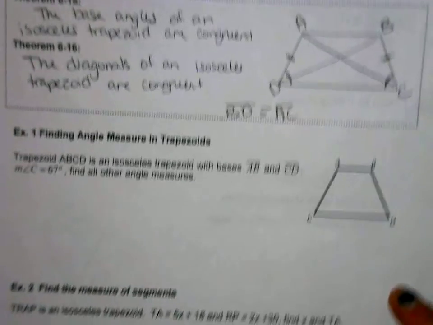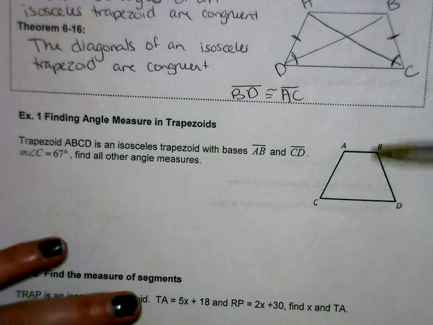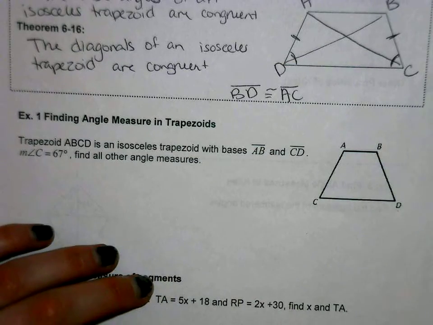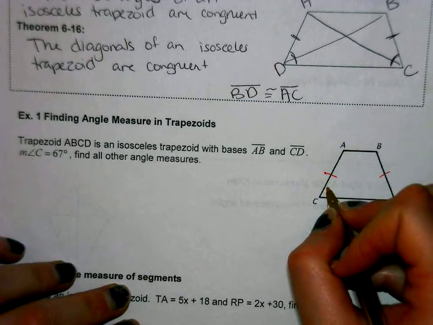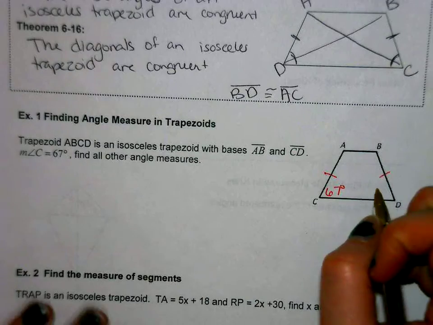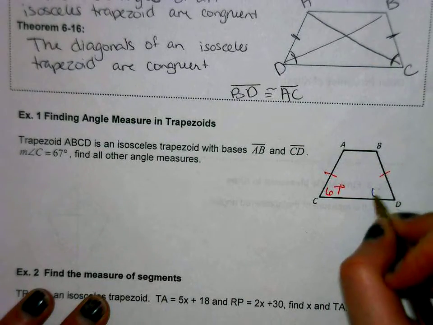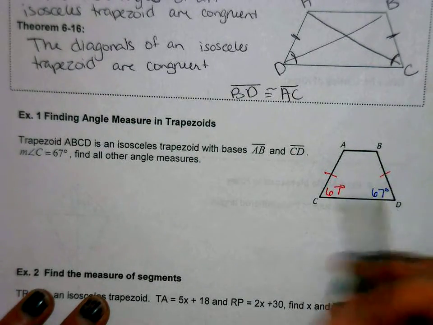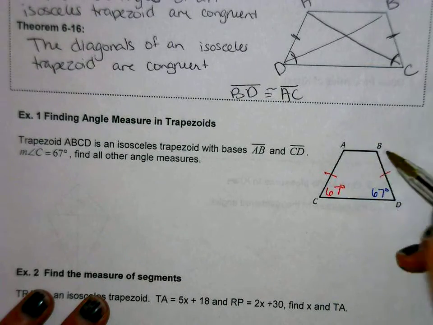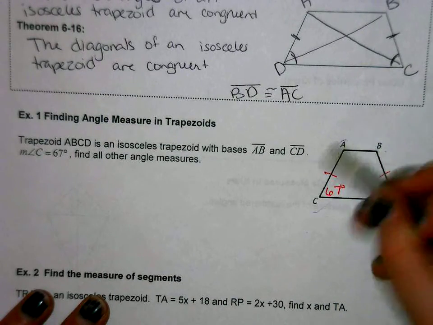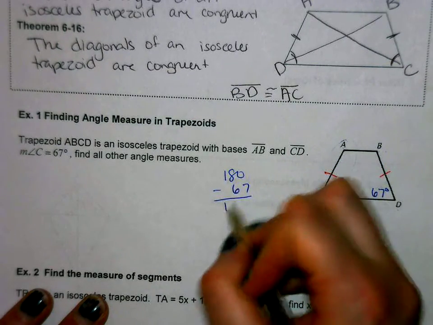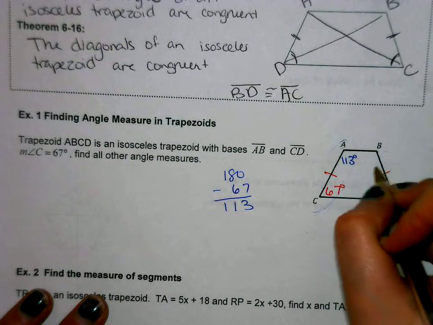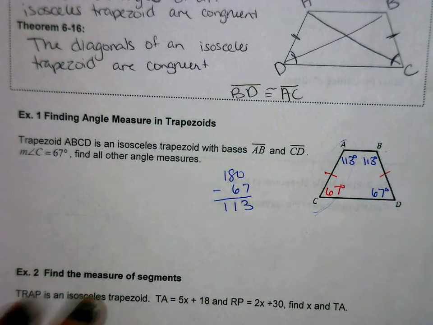So if we have trapezoid ABDC, and we know it's an isosceles, so that means our legs are congruent, and we have bases AB and CD. If we know the measure of angle C is 67 degrees, we also know that angle D is 67 degrees because our base angles have to be equal. So to find the angles A and B, these two have to add together to be 180. So if we do 180 minus 67, we're left with 113 degrees, and B has to be 113 degrees as well.